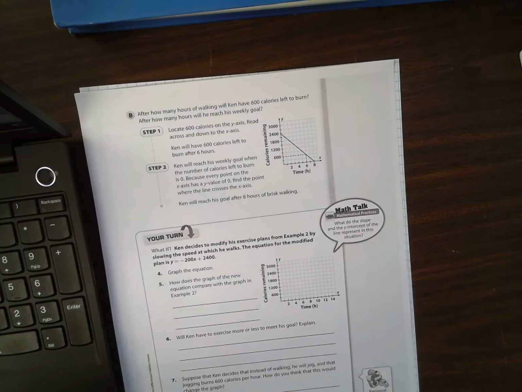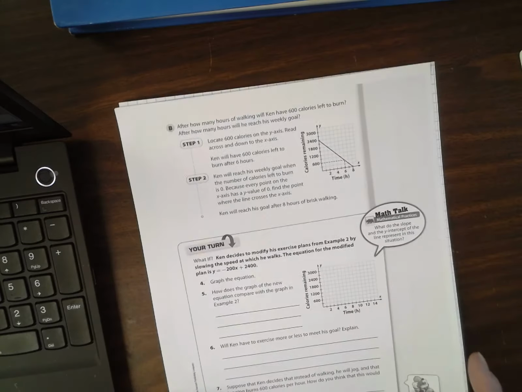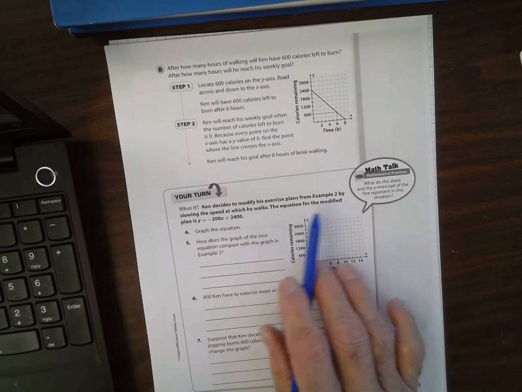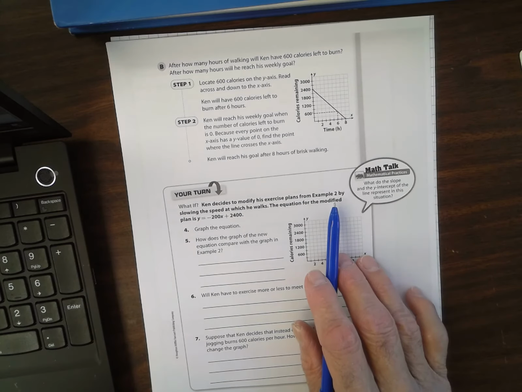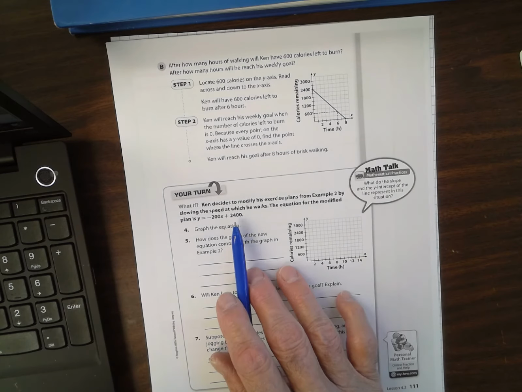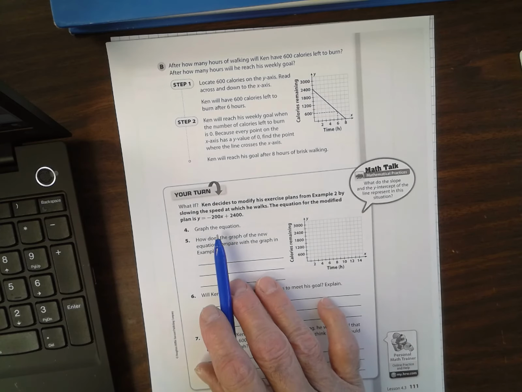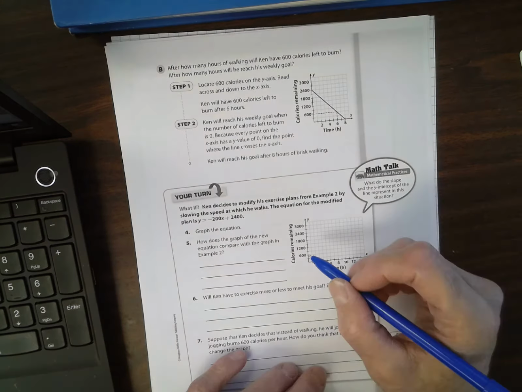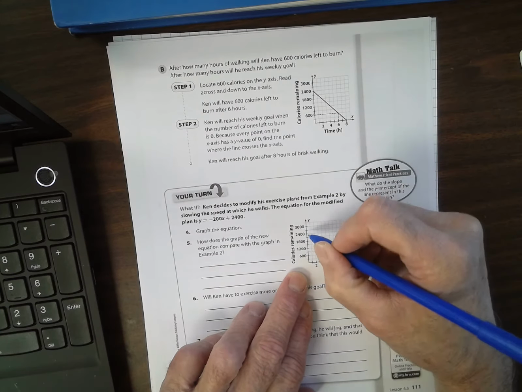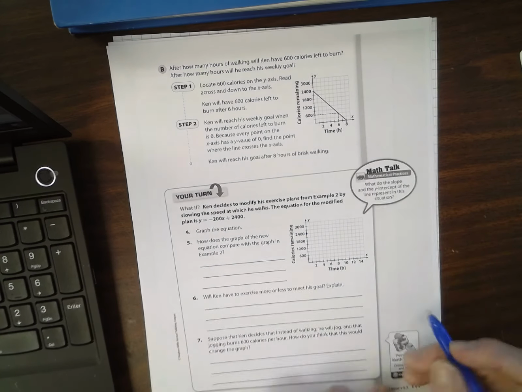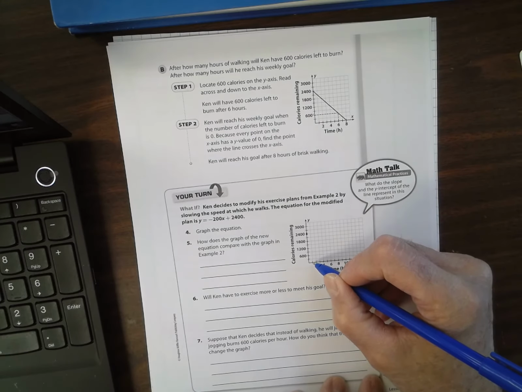Okay? So, we're going to do this part. What if Ken decides to modify his exercise plans from example 2 by slowing the speed at which he walks? The equation for the modified plan is y equals negative 200x plus 2,400. So, we're going to start at 2,400. We're going to put a dot there. Now we're saying that every hour he wants to burn 200 calories.